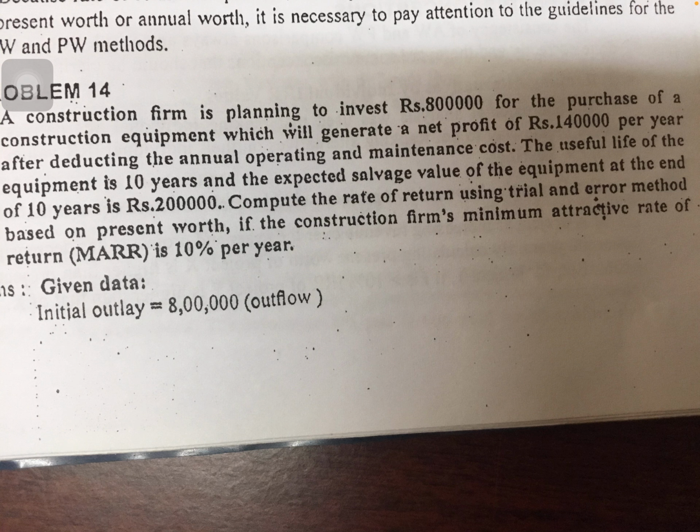So let us find out what are the important criteria in understanding this. Here a person has invested rupees 8 lakhs. So the investment has already happened and he has gained a net profit of 1,40,000 after deducting the annual operating and maintenance cost. The useful life of the equipment is 10 years, and salvage value is nothing but the value which is going to be fetched for the equipment when it is sold after 10 years, that is 2 lakhs.